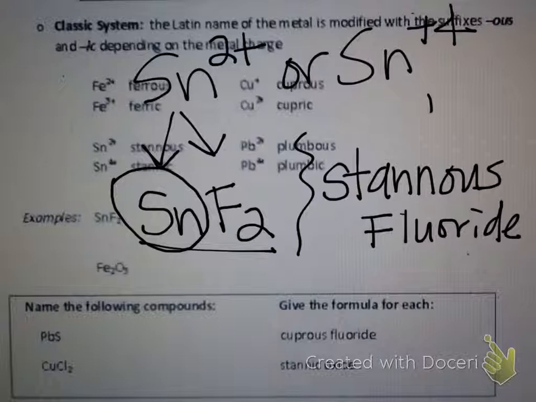or the tin(II) fluoride. You need to know both ways to name, and this is why with the classic system it actually becomes important that you know what the charges should be, so that you know which one's the lesser, the greater charge. So practice doing those. I think that's pretty self-explanatory, and we'll move on to molecular compounds in the next video.